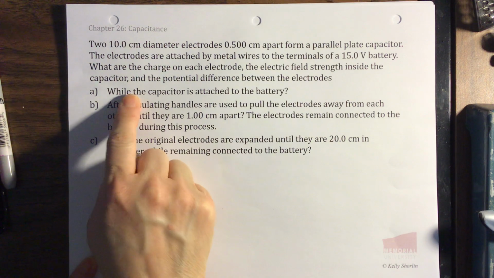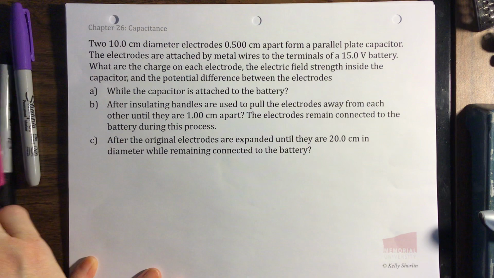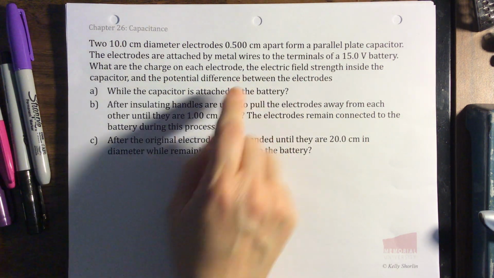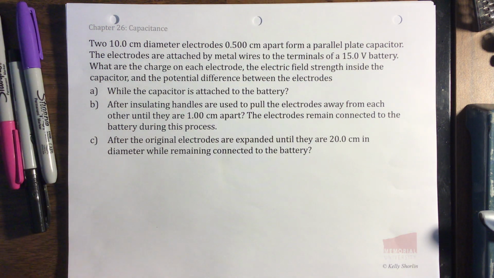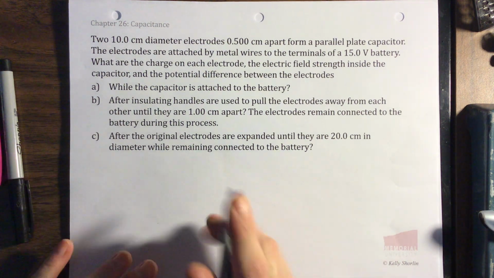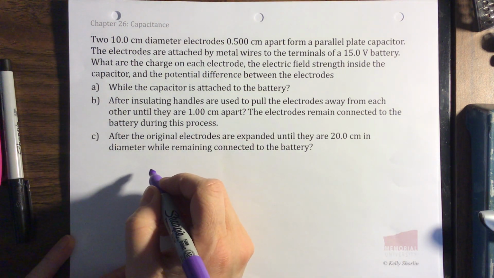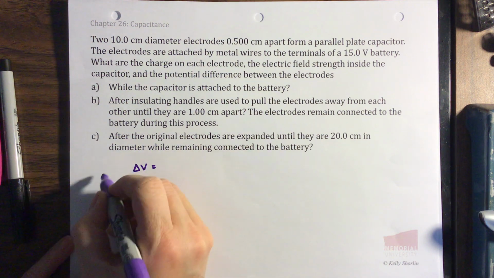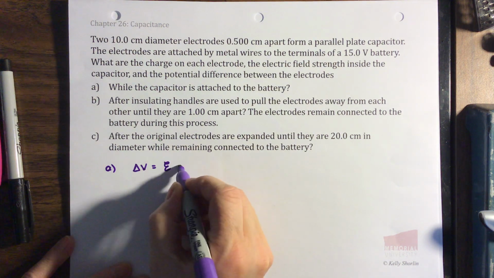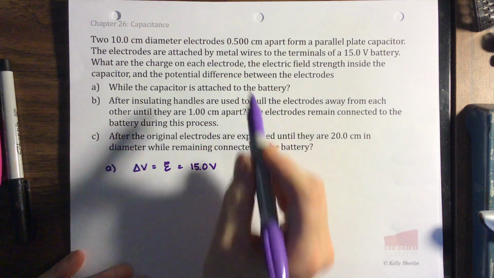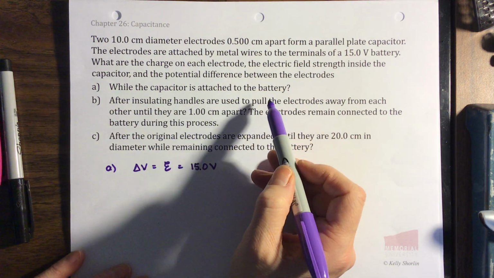So for part A, while the capacitor is attached to the battery, so in this situation that we drew here, what is the charge on each electrode, what is the electric field strength, and what is the potential difference? Okay, let's start with the potential difference. We said that the capacitor would charge up until the potential difference across the plates was equal to the potential of the battery. So delta V, the potential difference across the plates of the capacitor, is equal to the potential of the battery, which is 15 volts.